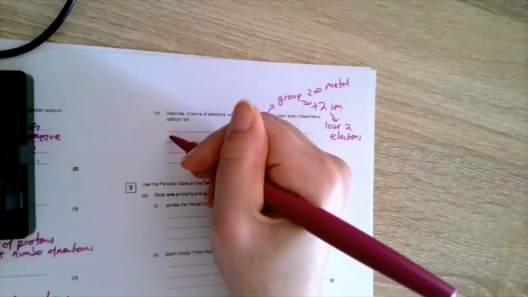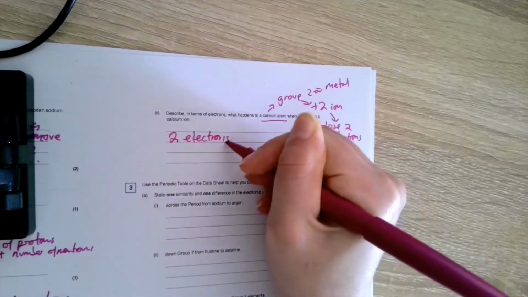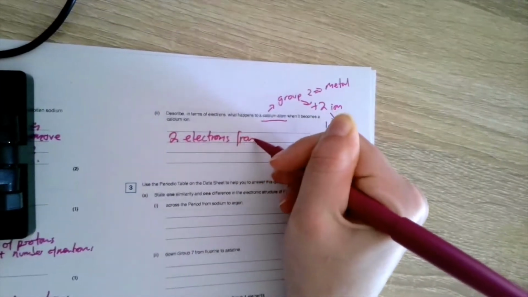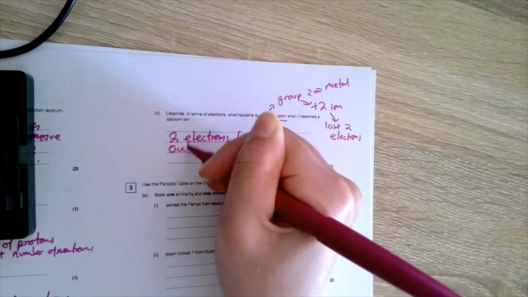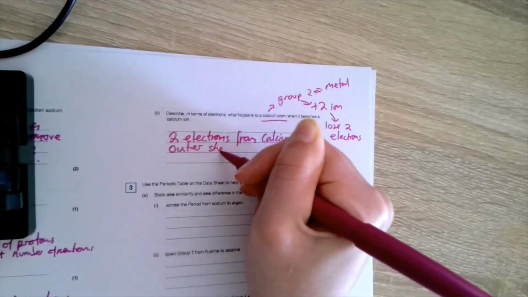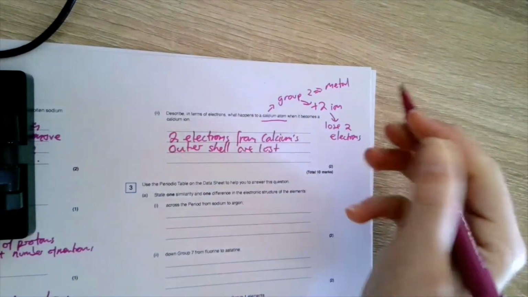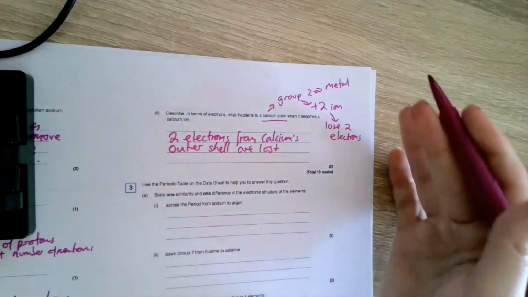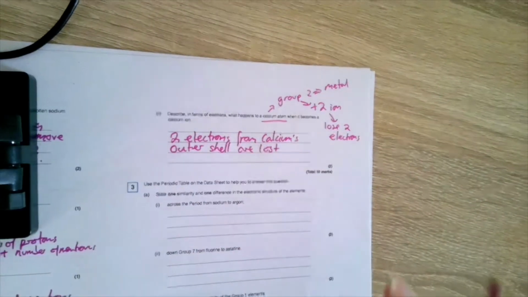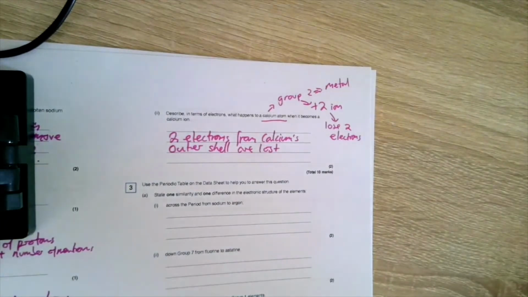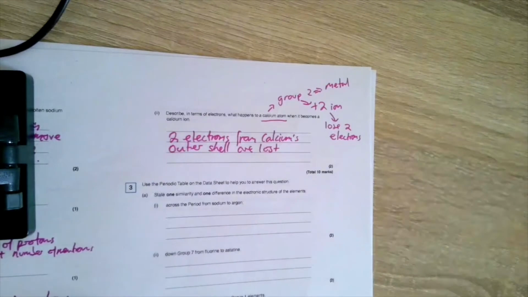So 2 electrons from calcium's outer shell are lost, and then this leaves it with an empty outer shell, but the shell below it is going to be full, and so it has a full outer shell.